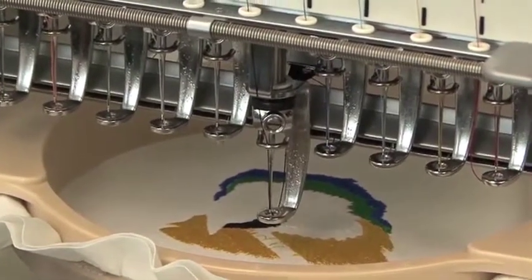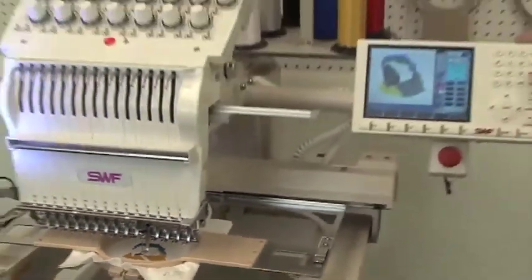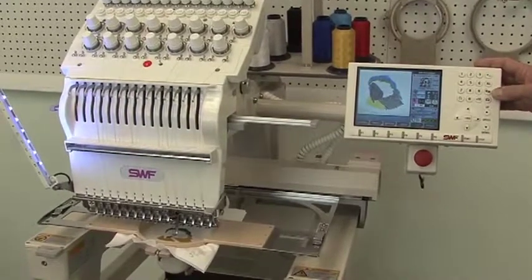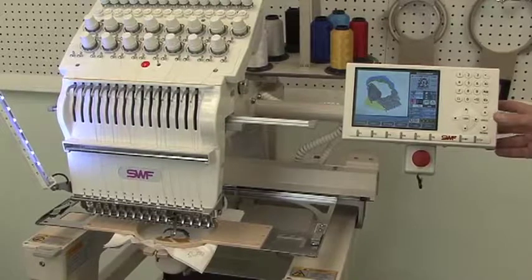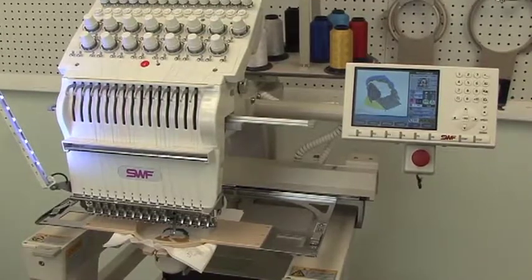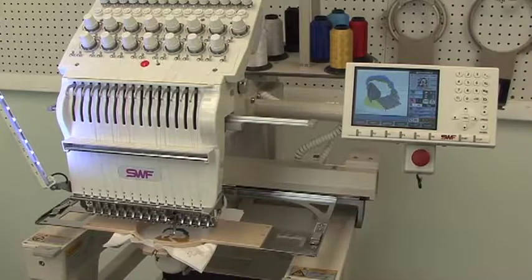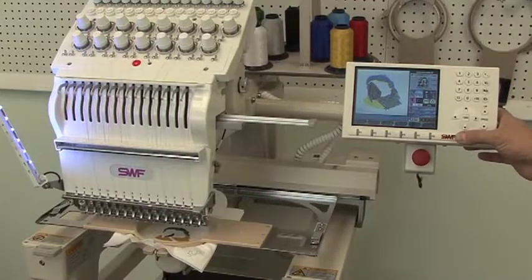So now I'm going to hit Escape on the control panel. That gets me out of the float function. And I'm going to hit Start. Now, before I hit Start, I just want to explain, we're going to let that area fill in with stitches. As soon as I see absolutely no more white showing, I'm going to let the machine make 2 more passes, and then I'm going to stop. So let's hit Start.